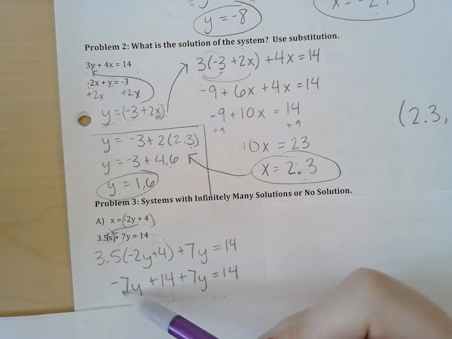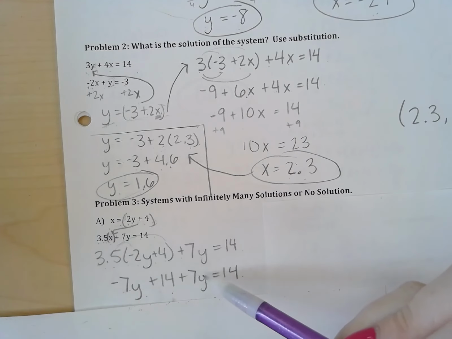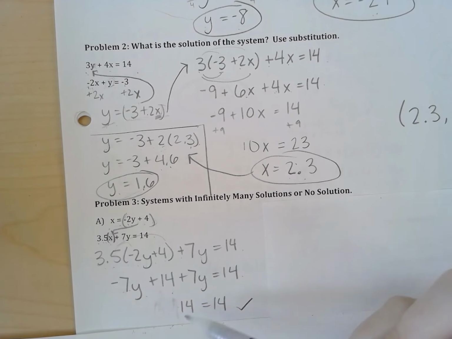Combining my y's, I have negative 7y plus 7y, and that just gives me 14 equals 14. Does 14 equal 14? Yes. So that means infinitely many solutions. That means any number that I plug in for x or y will work in this equation, or both of these equations actually, which is great.